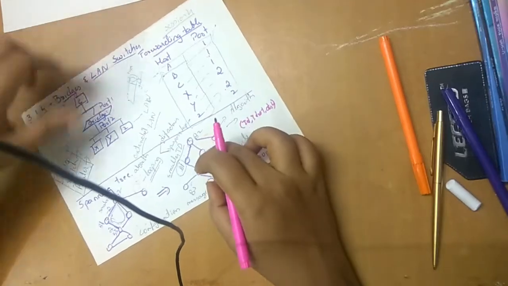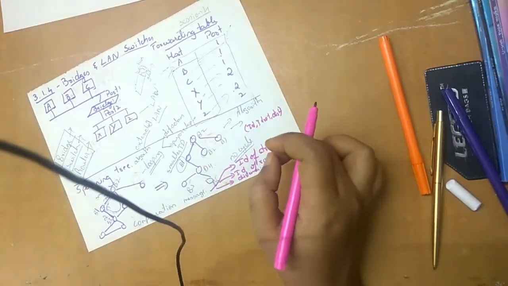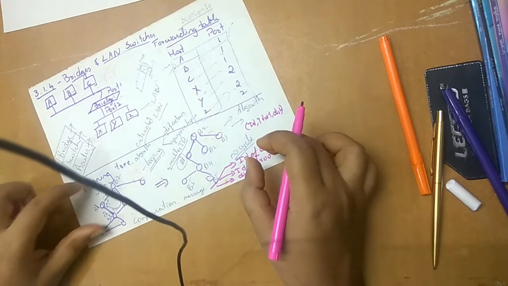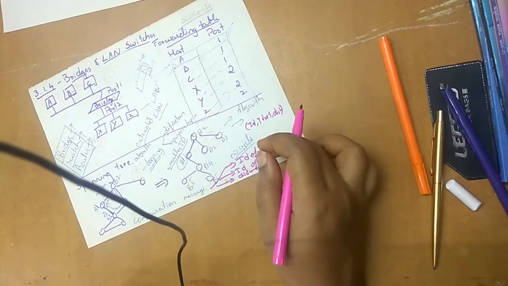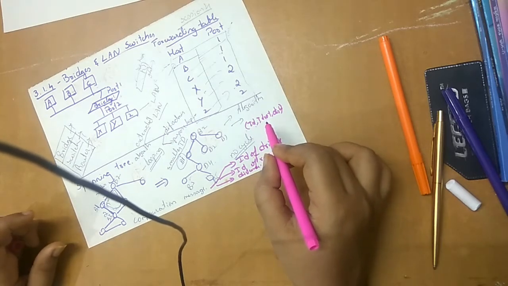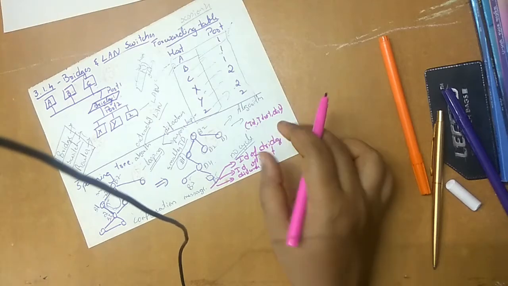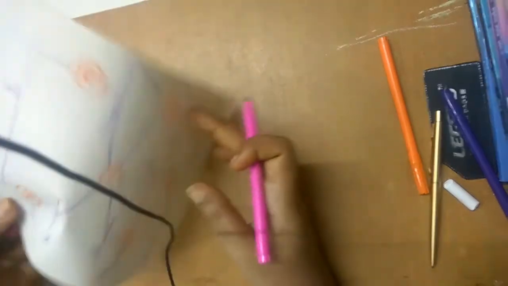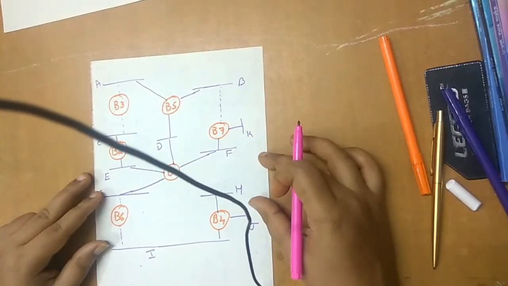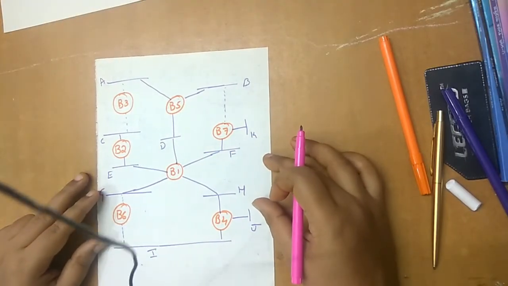Among these bridges, this configuration message will be sent, and based on this configuration message, this spanning tree will be constructed. So the configuration message will contain these three parameters. Okay. Now we'll consider the example and how this spanning tree is implemented.